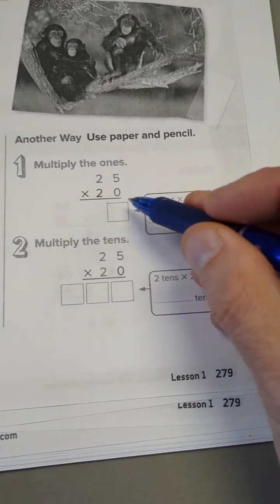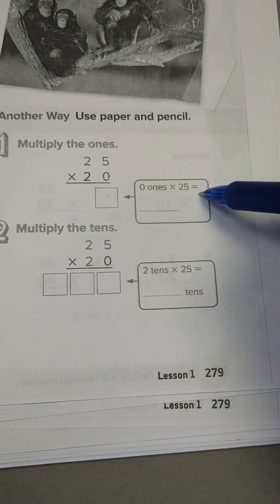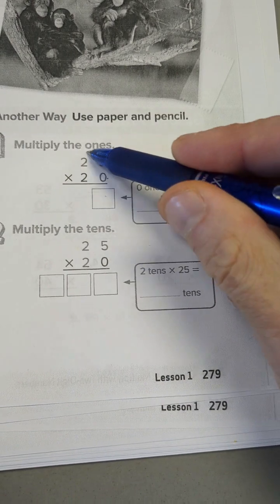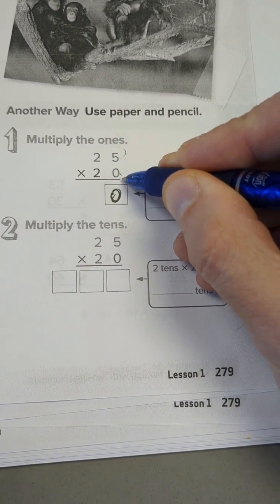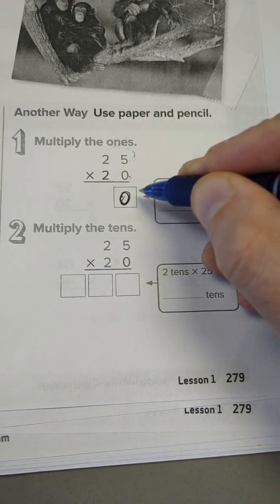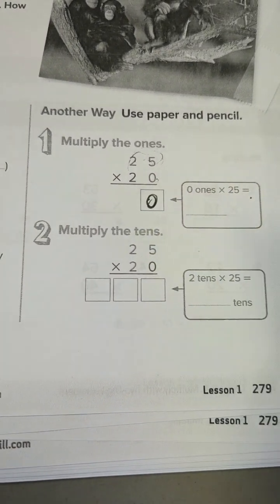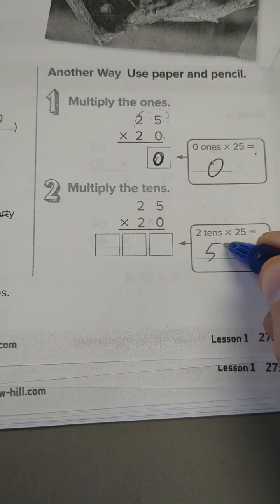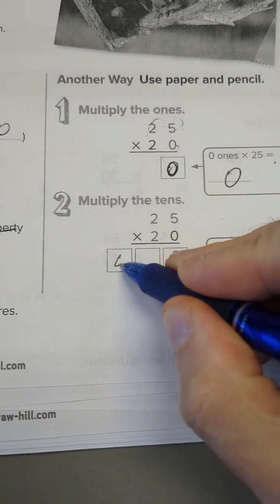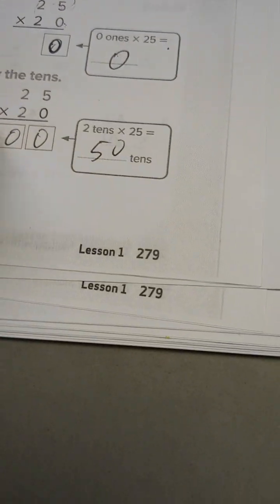All right, another way is actually just to stack the numbers up. And because there's a 0 here, it's a pretty simple operation. 0 times 25. So 0 ones times 25 is 0. Now, when there's not a 0 here, it changes how we would do this. But since we have a 0 here, we can just say 0 times the whole 25 is 0. And then we just multiply these two tens. 2 tens times 25 is 50 tens. So we had 0 ones and 50 tens, which looks a lot like 500 because it is 500.